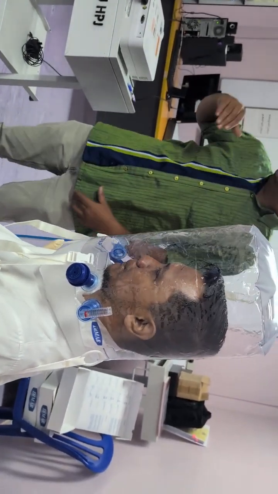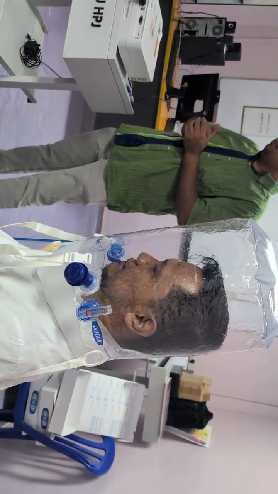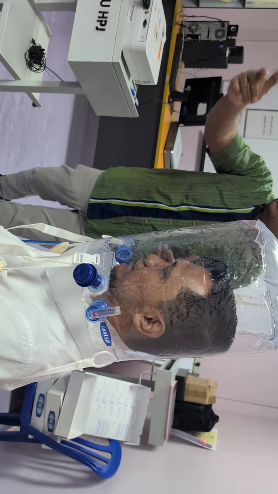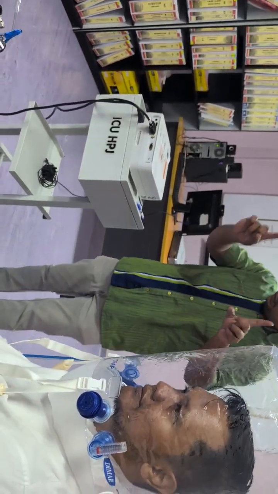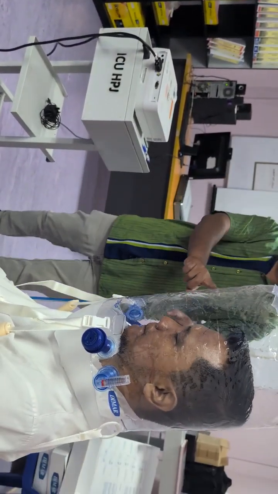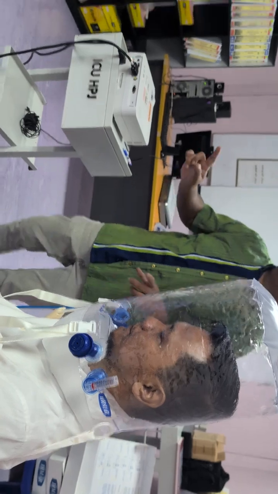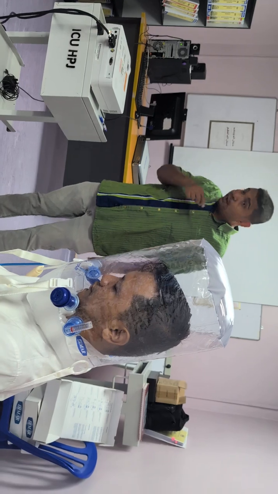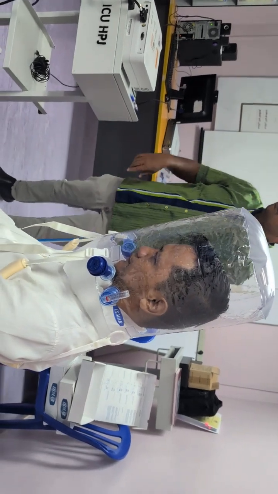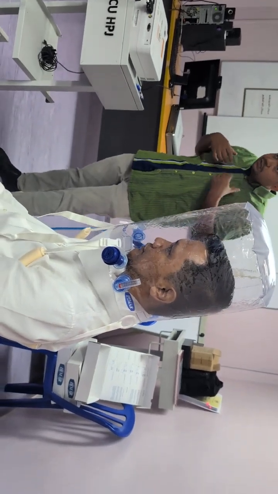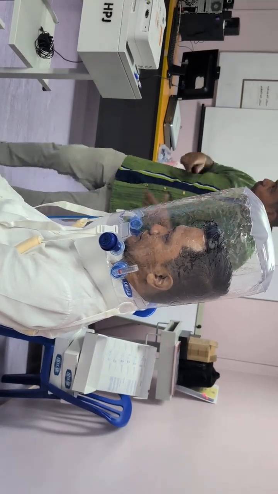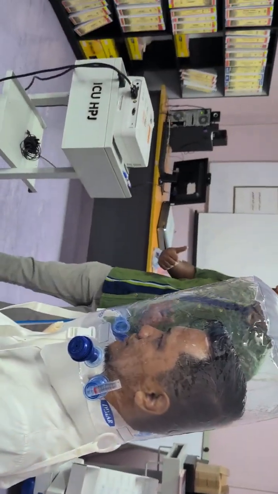Okay, the difference between that mask and this mask is just a different interface. This is more comfortable. When I first brought this in the year 2013, I remember I was the first guy to say I'm not going to sell this, because we have been telling our children don't put plastic bag over your head, and now I'm telling you put plastic bag over your head.